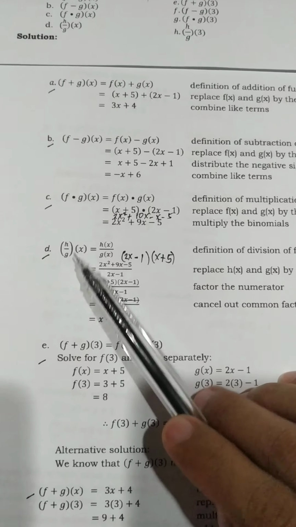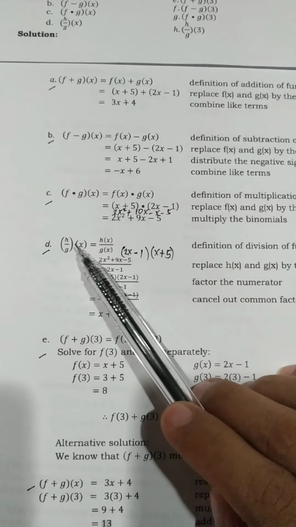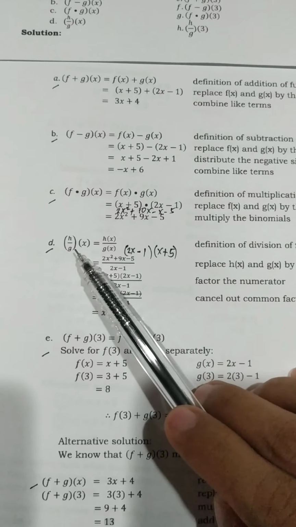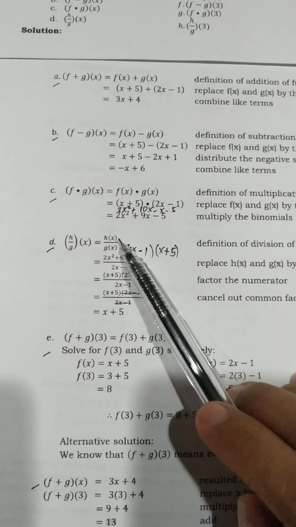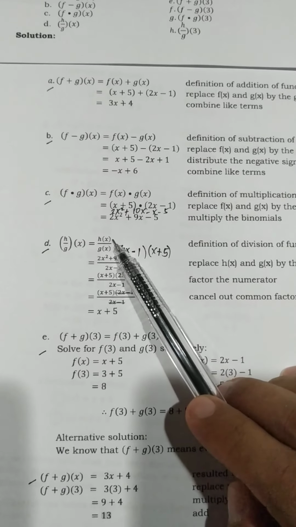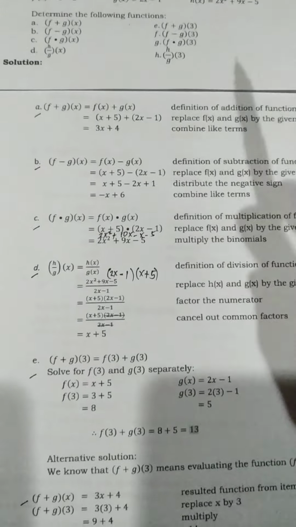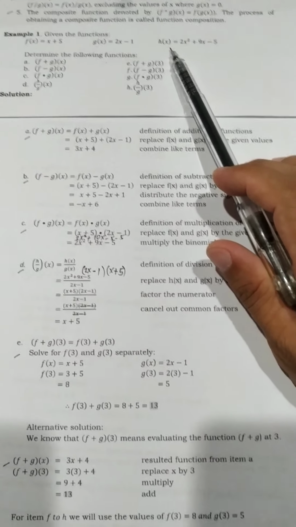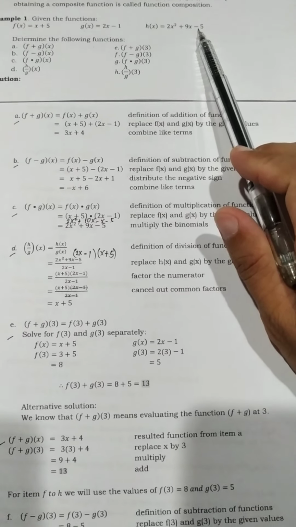Letter D, we have h divided by g of x. So this will become h of x divided by g of x. So we are going to replace the value for h of x. H of x is equivalent to, so our h of x is equal to 2x squared plus 9x minus 5.